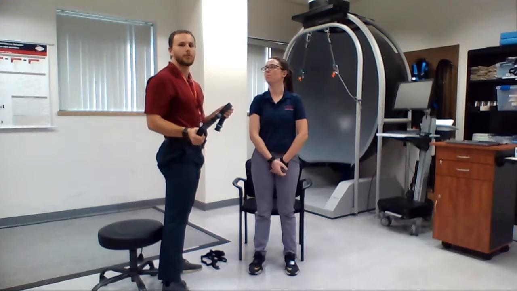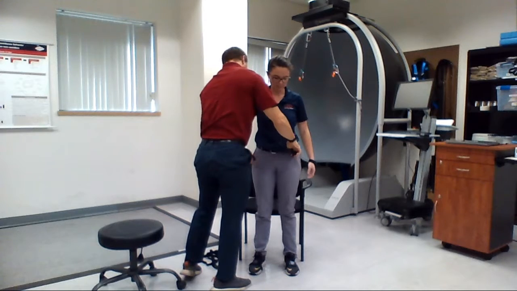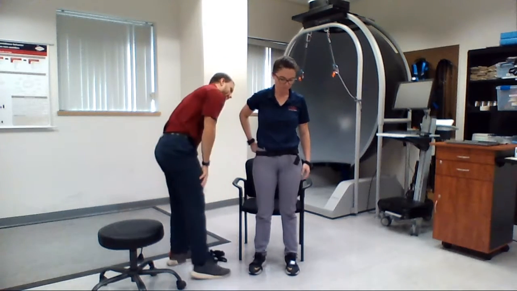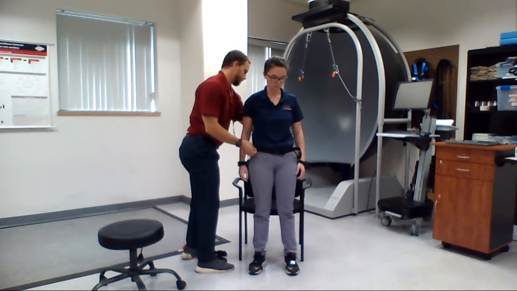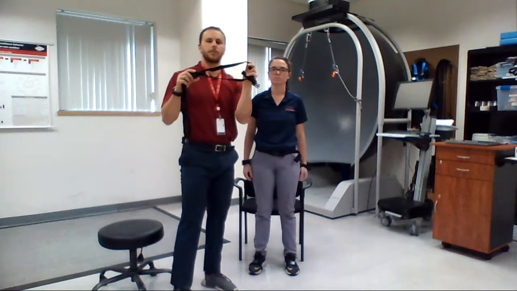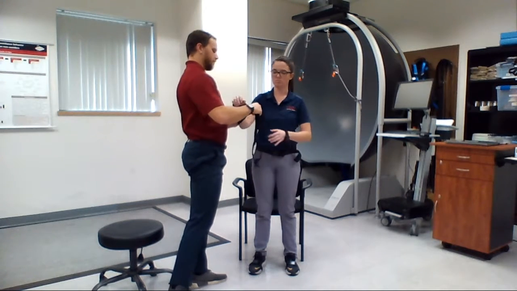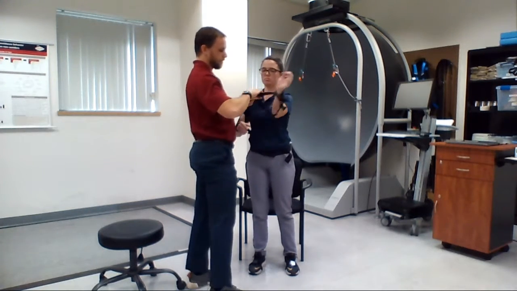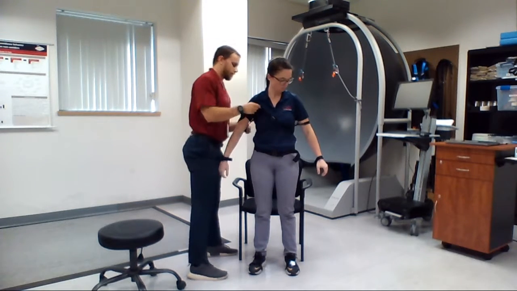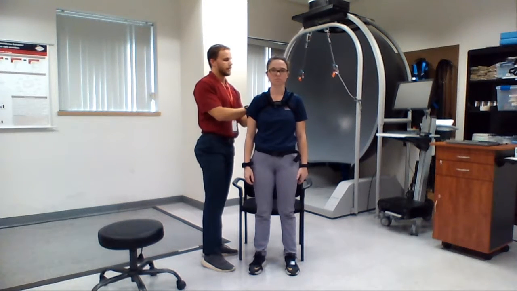The lumbar sensor will go just below L5. Finally, the sternum sensor goes with each loop inside the patient's arms and connects in the back. Once all the straps are in place and tightened, you're ready to begin testing.